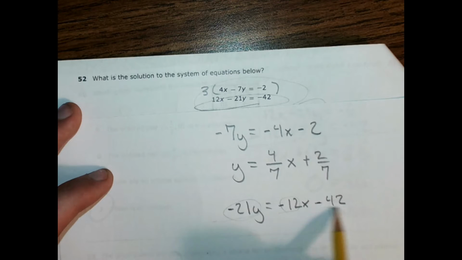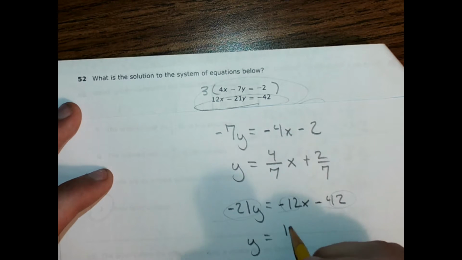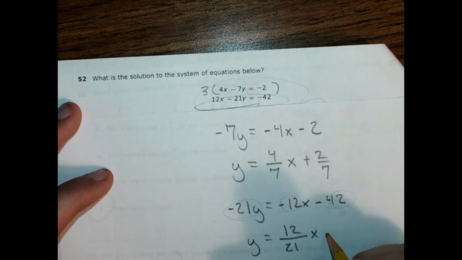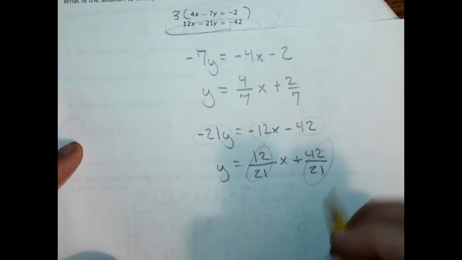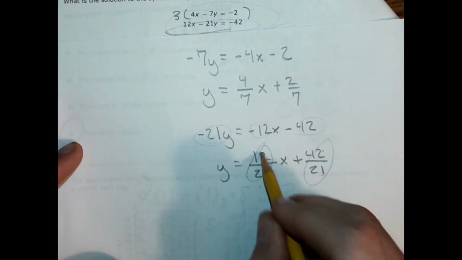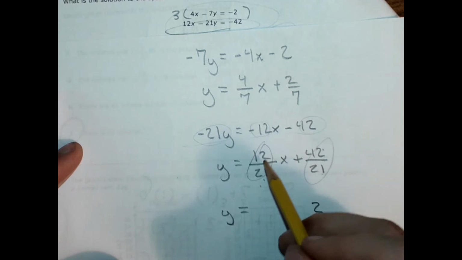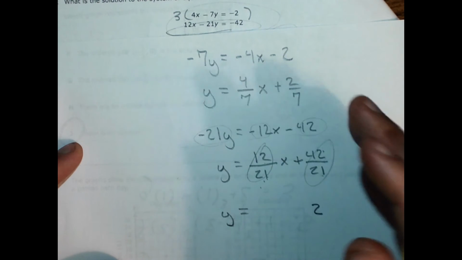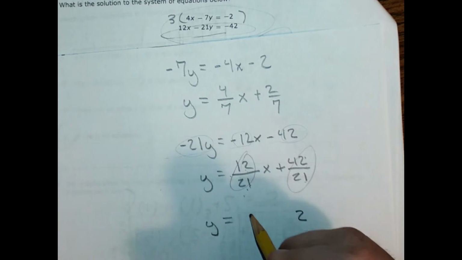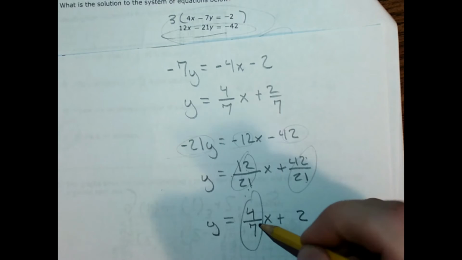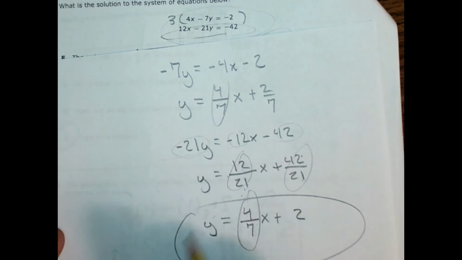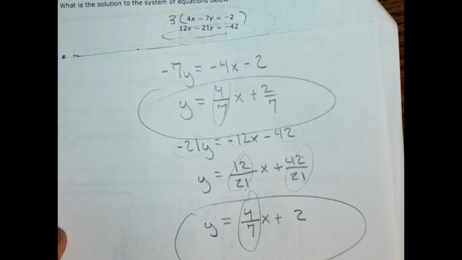Divide every term by negative 21, you get y equals positive 12 over 21x plus 42 over 21, and then we simplify. 21 goes into 42 twice. 21 and 12 is a fraction that is reducible. 12 and 21 are both divisible by 3. 3 goes into 12 4 times. 3 goes into 21 7 times. Our slope is 4/7.